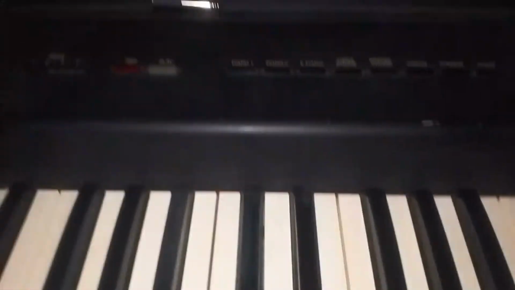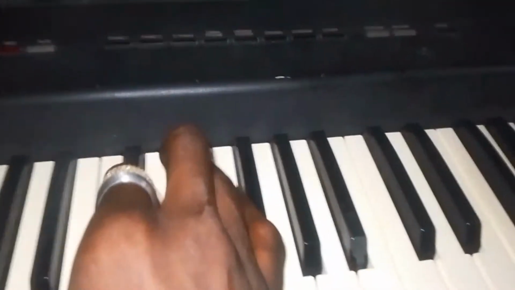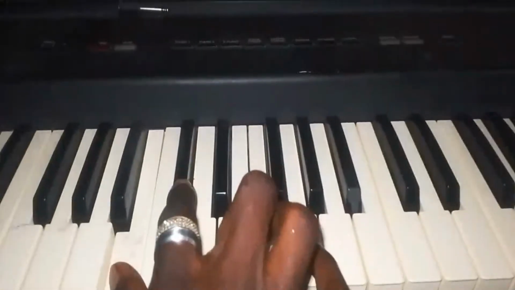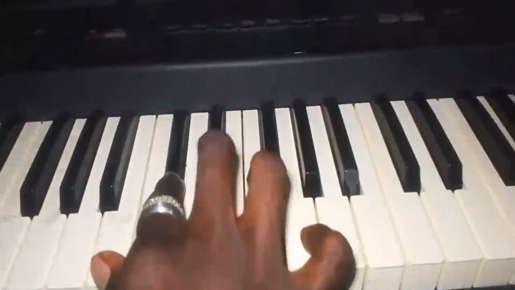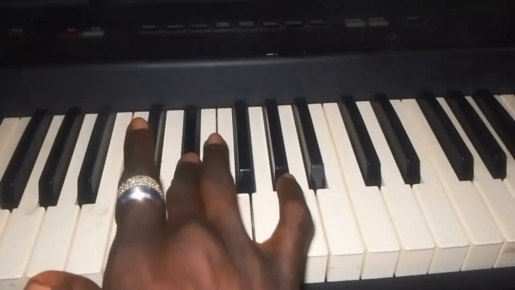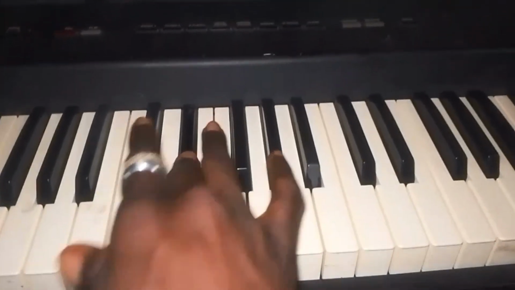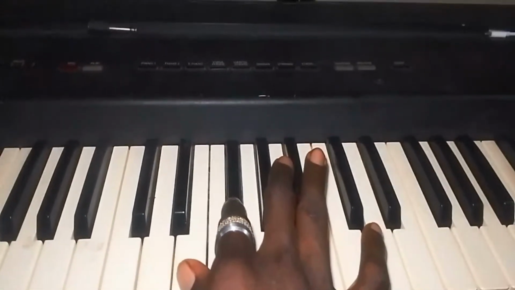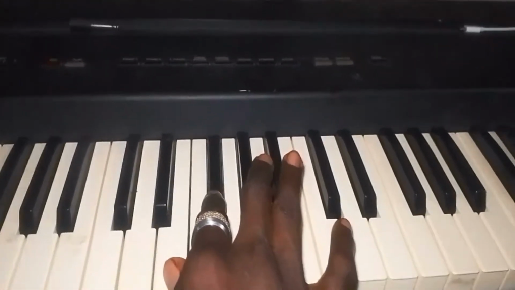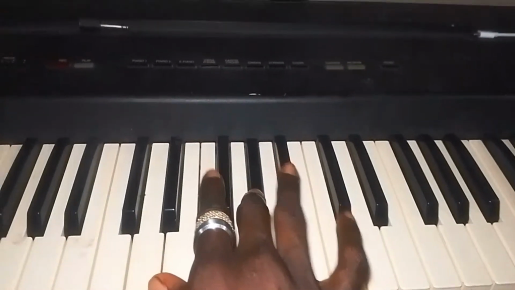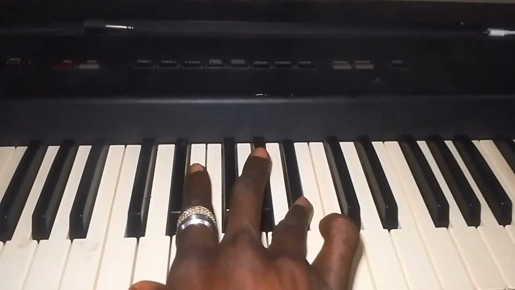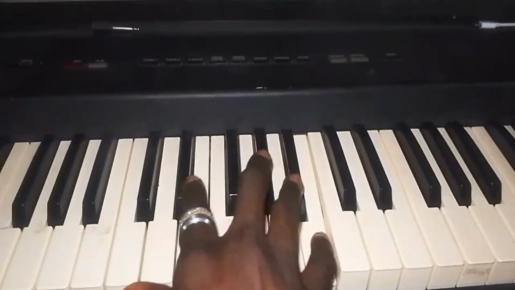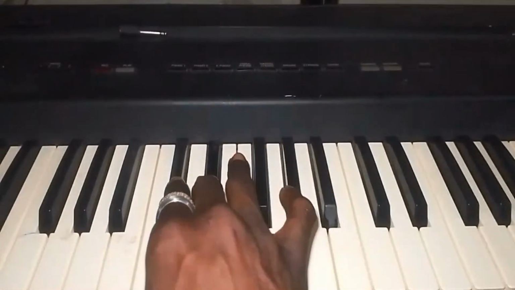Now your right hand. You play it like your C major scale. Your thumb for your do. Your index for your re. Middle on mi. Thumb on fa. Index on sol. Middle on la. Ring on ti. Little on B. The way you ascend, that's how you're going to descend.